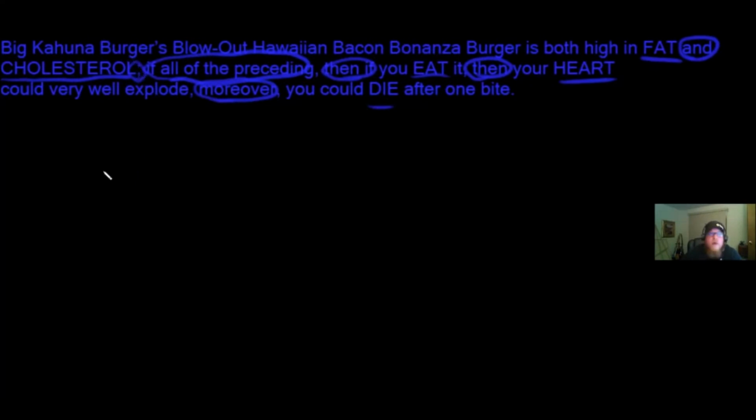So Big Kahuna Burger's blowout Hawaiian Bacon Bonanza Burger is both, let's hear, hey, there's a dot coming. It's both what? High in fat and cholesterol. Then there's a semicolon. Now the semicolon tells you to do this for me. If there's more than two things to the left, you need to put them in parentheses. Hey, there are. And if there's more than two things to the right, you need to group them together too.